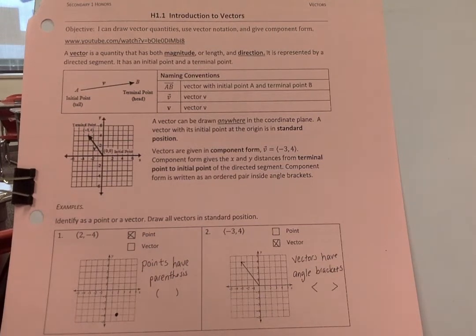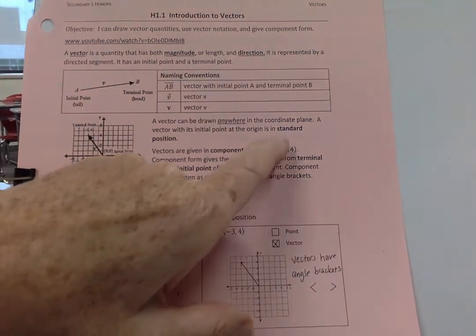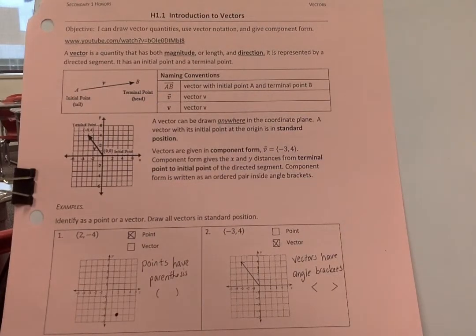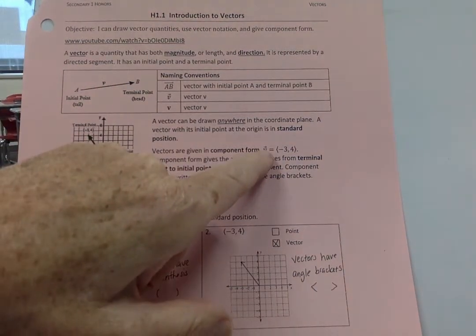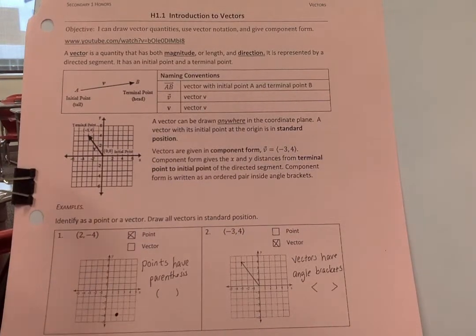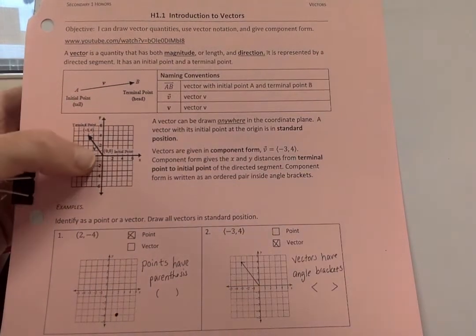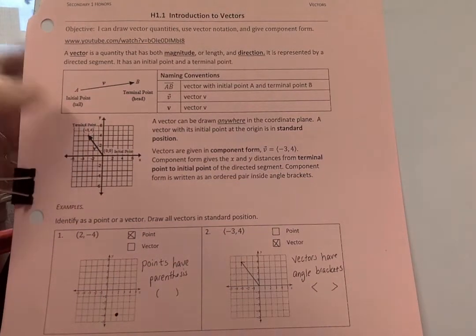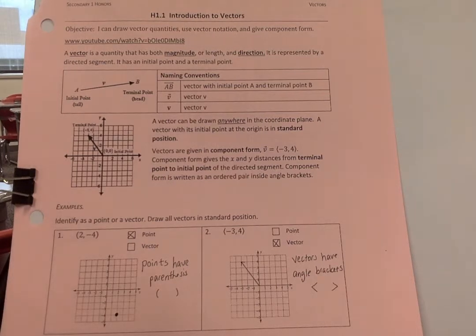Vectors are given in component form, which is this v, where it has angle brackets rather than parentheses. So the vector equals <-3, 4> for our x and y, which means it's going to go 3 left and 4 up. So again, this one's named <-3, 4> because you go left 3 and up 4. Component form gives the x and y distances from the initial point to the terminal point of the directed segment. Component form is written as an ordered pair inside angle brackets.